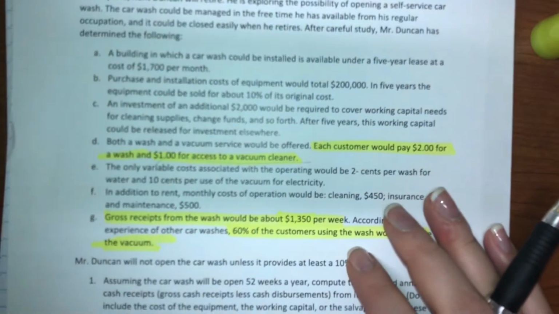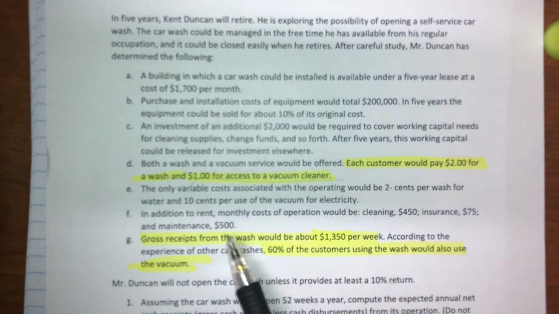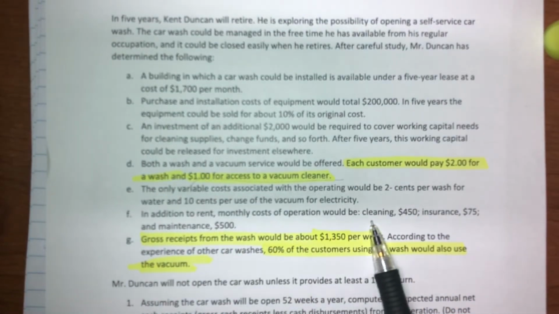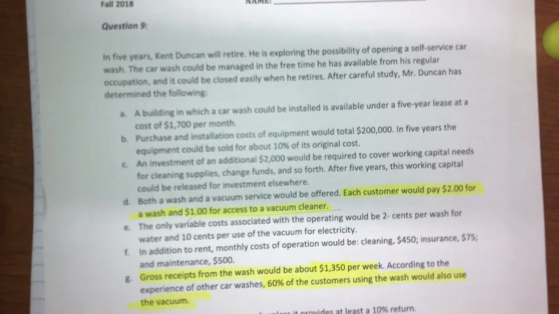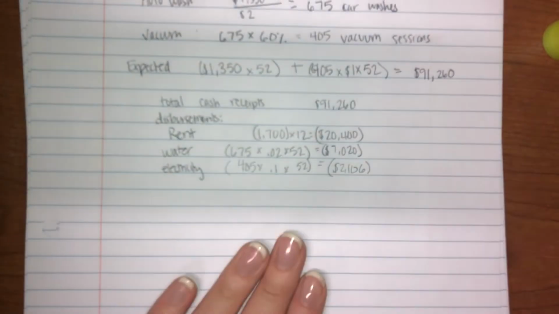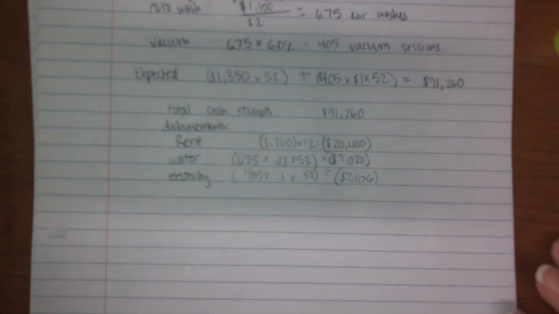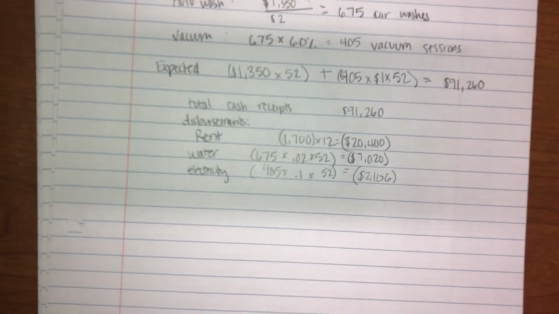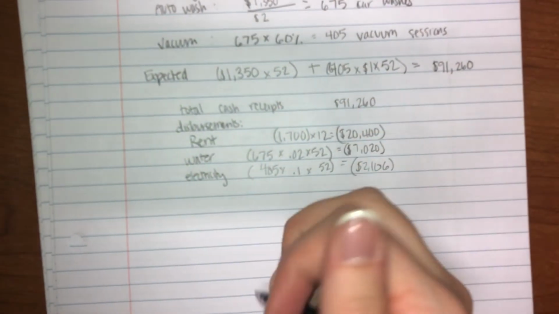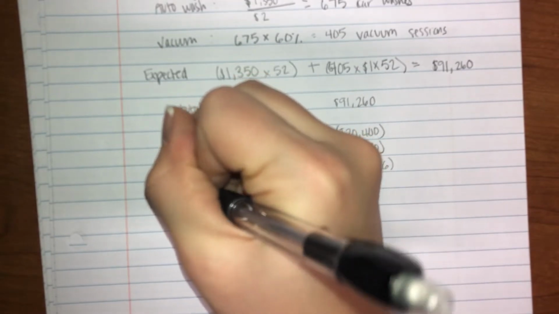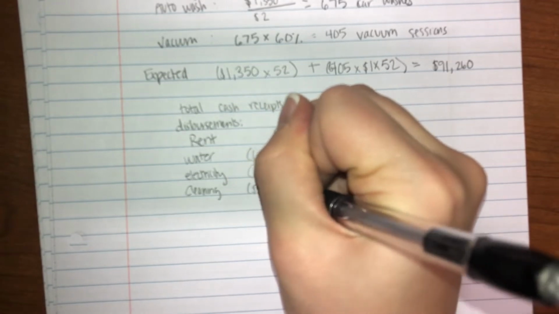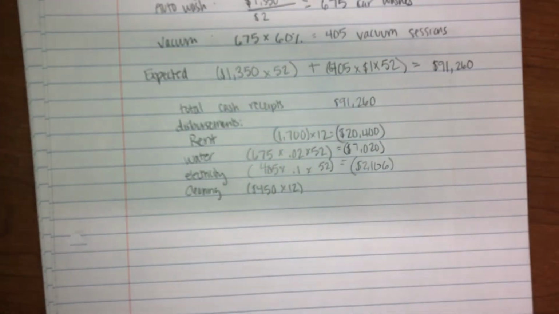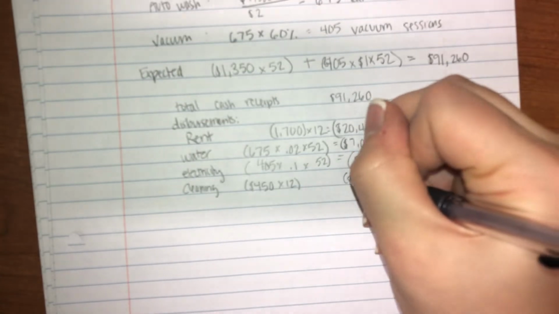So the next one would be, let's see. In addition to rent, monthly costs of operation would be cleaning, insurance, and maintenance. So we need to multiply all of those by 12, because those are our monthly costs. So for cleaning, that would be $450 times 12. And that gives me $5,400.